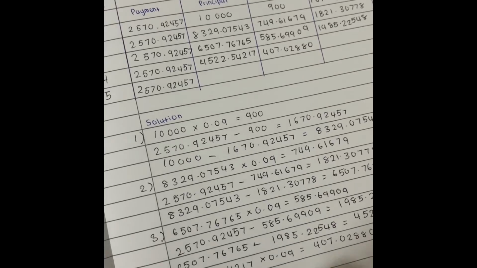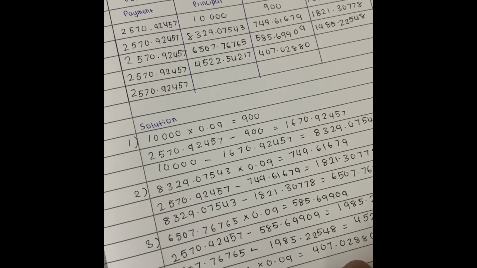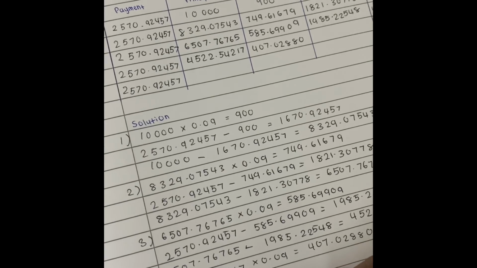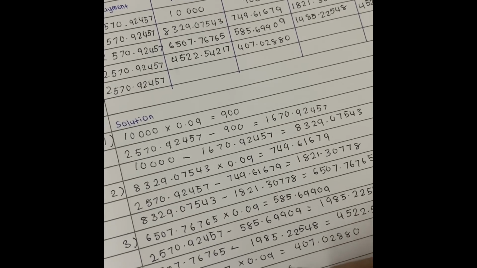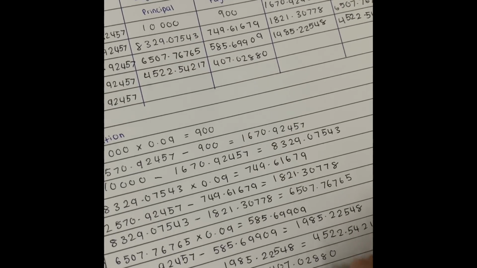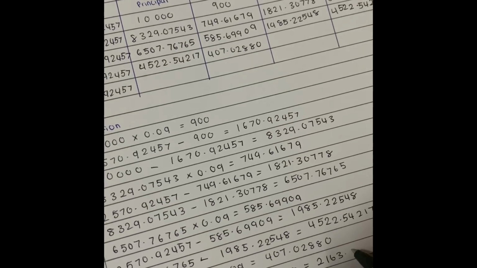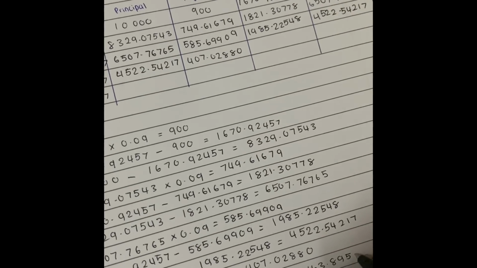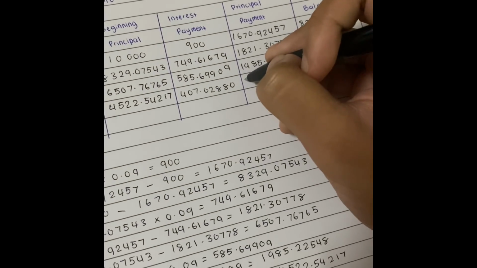For the principal payment, 2,570.92457 minus 407.02880. So we will get 2,163.89577. So the principal payment for the fourth period is 2,163.89577.